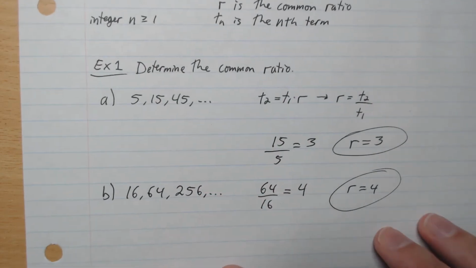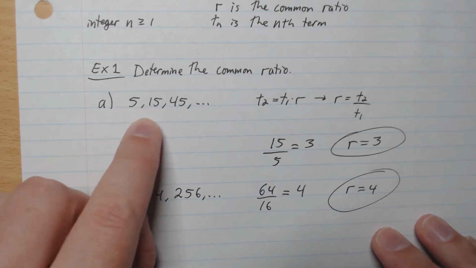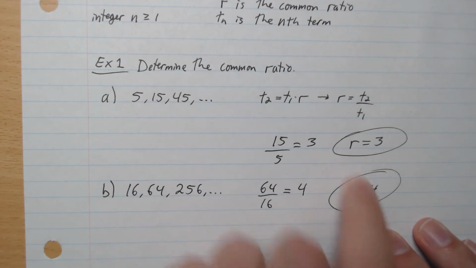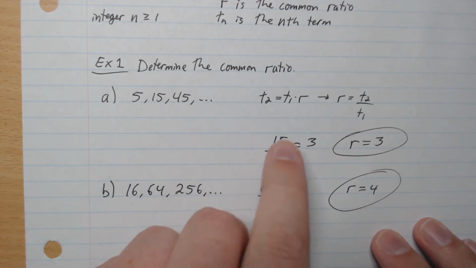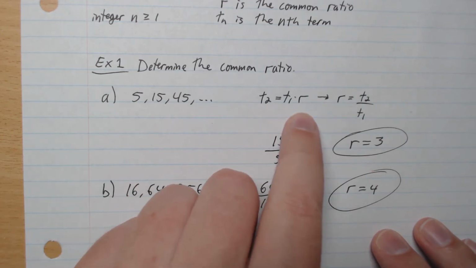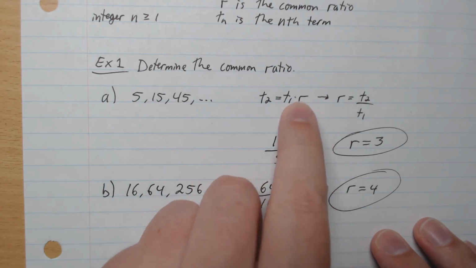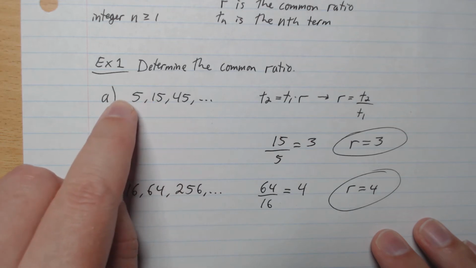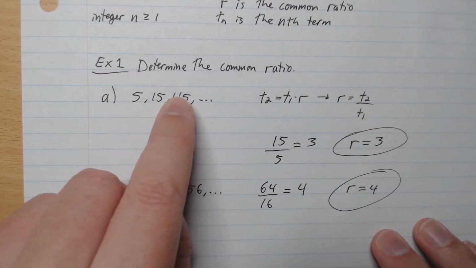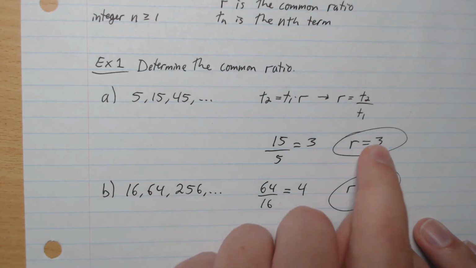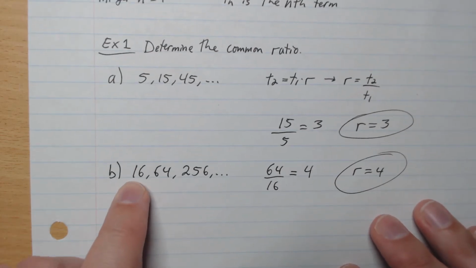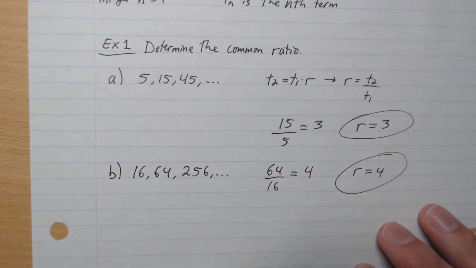So example 1, determine the common ratio. So we notice here 5 times 3 is 15, times 3 is 45, like that. So our R is 3. Another way of doing it is T2 is T1 times R, like that. So we isolate R by going T2 over T1. So you can go 15 divided by 5 gives 3, or you could do 45 divided by 15 gives 3, like that. B, 64 divided by 16 is 4. So our common ratio is 4, like that.